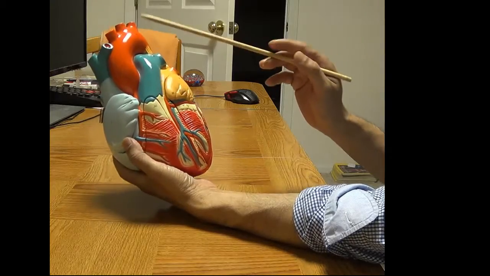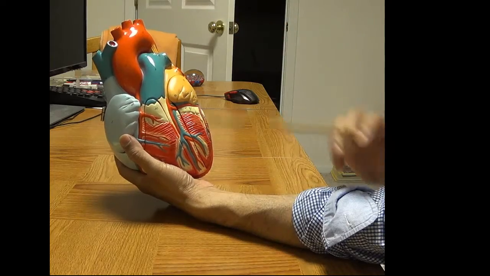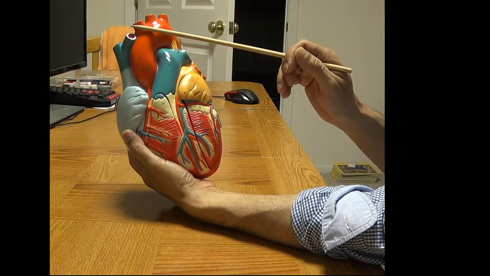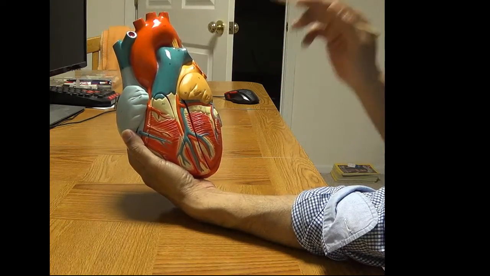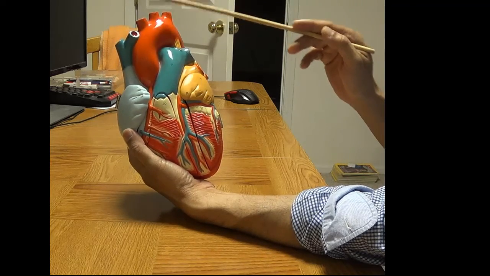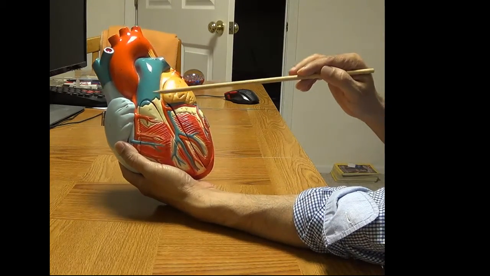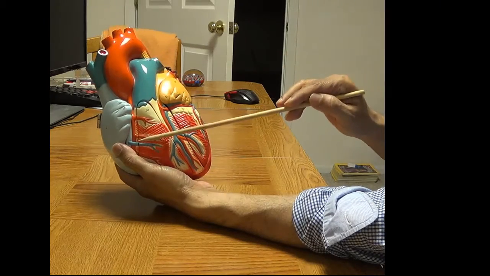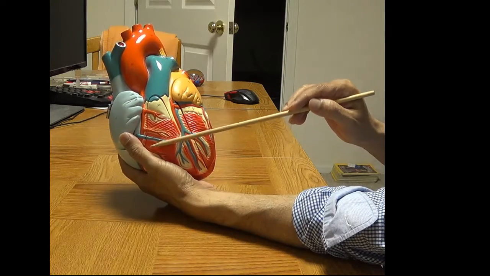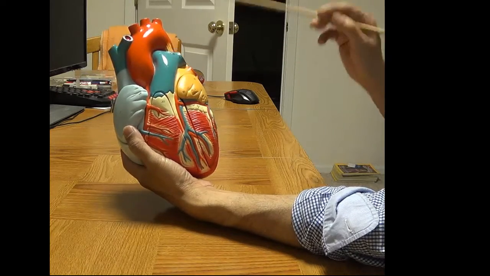Okay, and from the aortic arch, three arteries arise. From the right to the left: brachiocephalic trunk, left common carotid artery, and left subclavian artery. So those are three from the aortic arch. Okay, and this is the pulmonary trunk. It takes deoxygenated blood, that's why it looks blue, deoxygenated blood from the right ventricle and takes it to the lung.